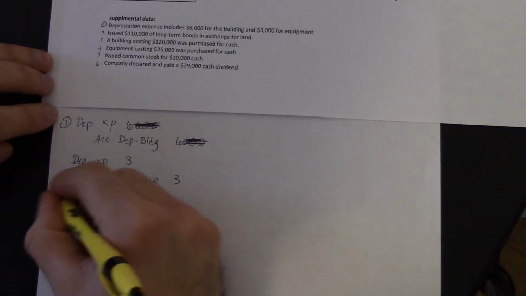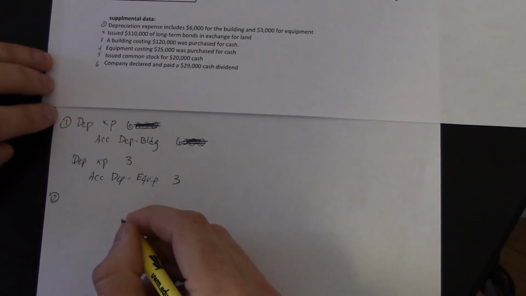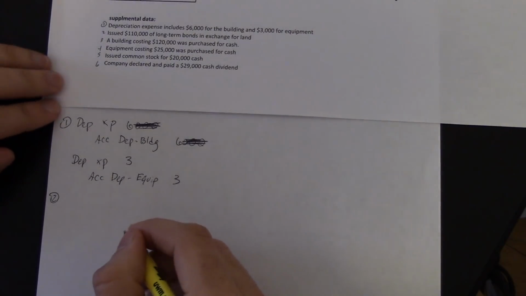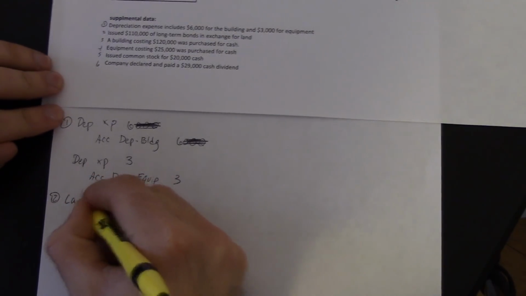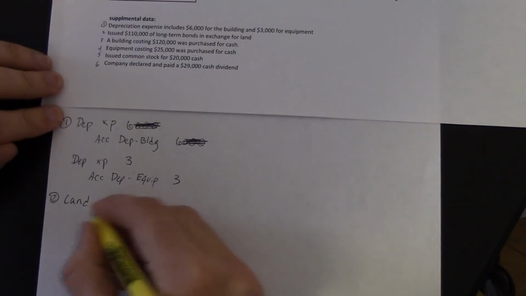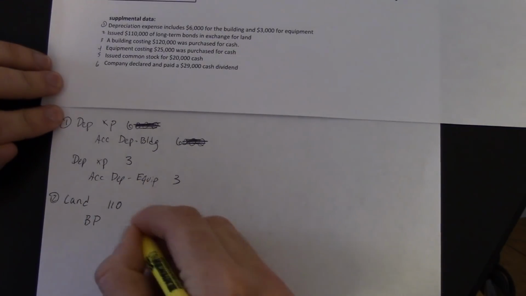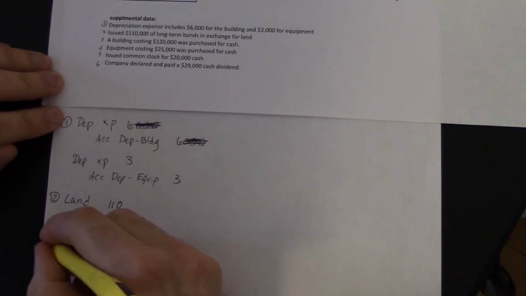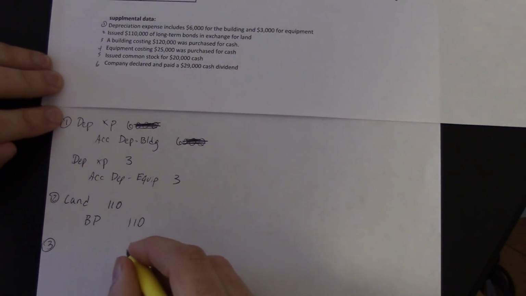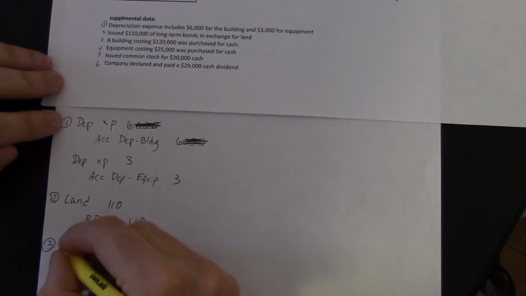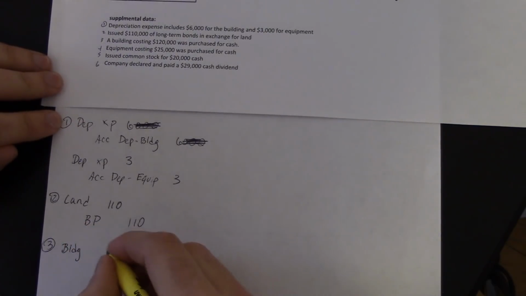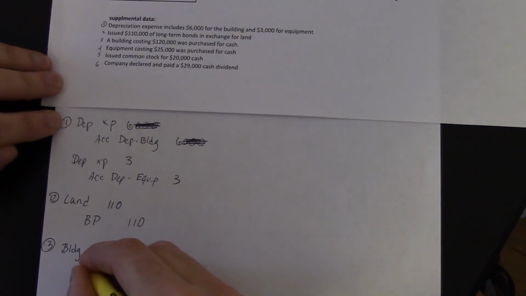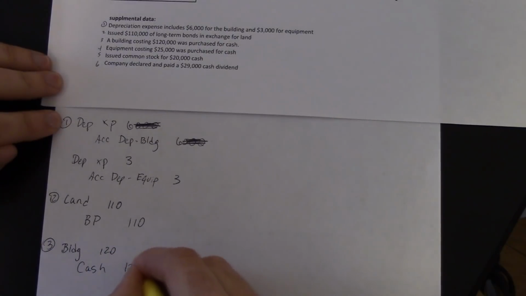That's number 1. Number 2, we issued some long-term bonds in exchange for land. So we're buying land for 110, and we issued a bond payable. Number 3, a building was purchased. So we debit building for 120, credit cash for 120.